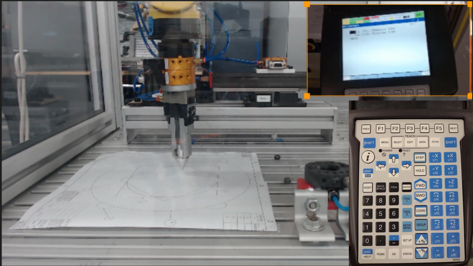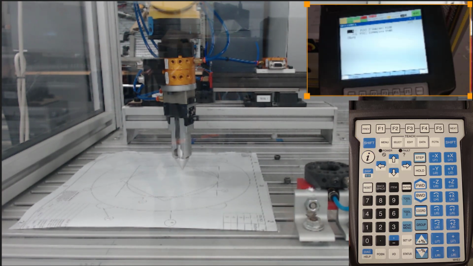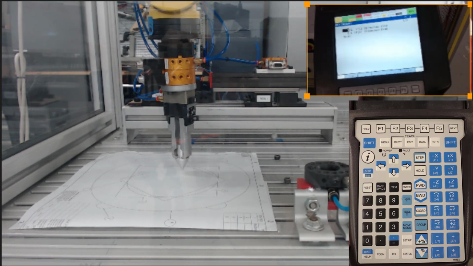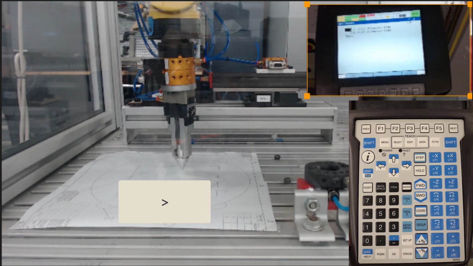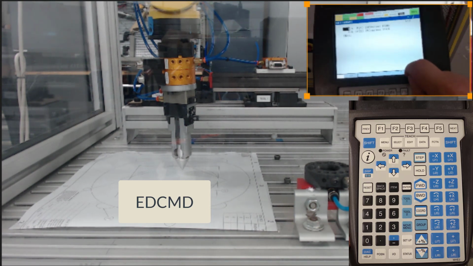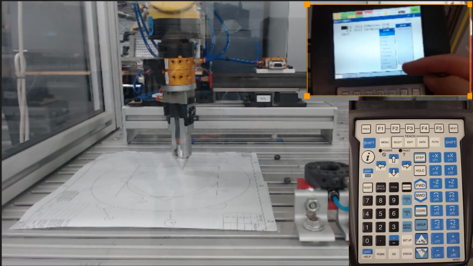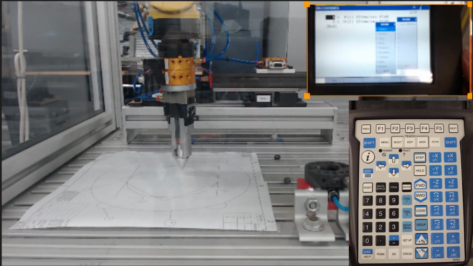Alright. Now that we've tested the program, I want to delete one of these points. So what I'm going to do is I'm going to go here on my menu, hit the over button, and you're going to see EDCMD, which is Edit Command. I'm going to click it, and it brings me into another little menu here.